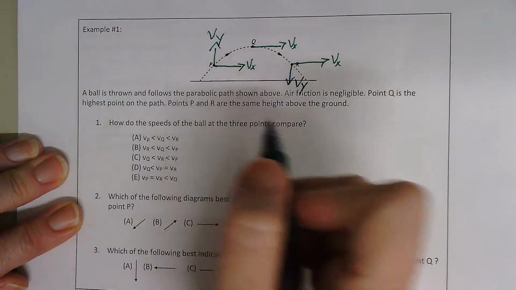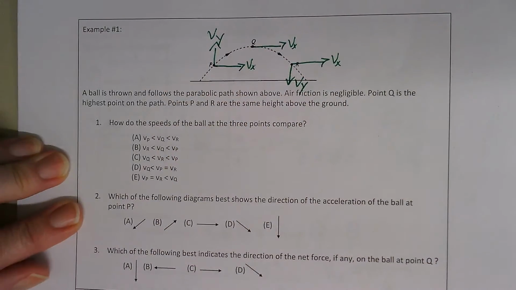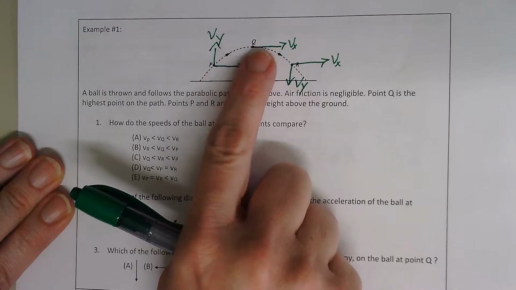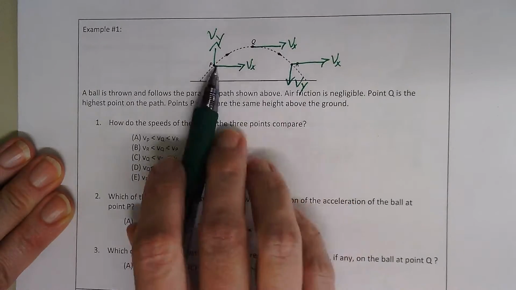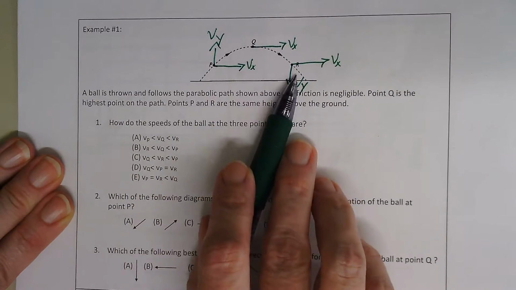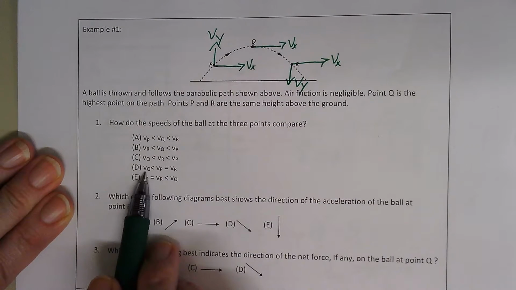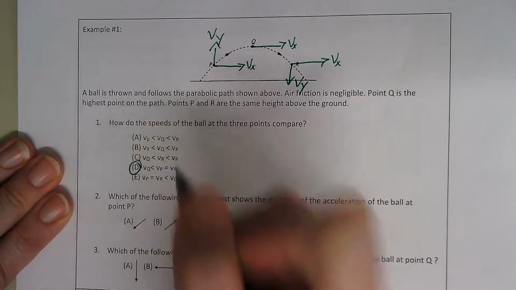So the resultant of this one and this one will be the same in magnitude. But this one will be a little less because it doesn't have a velocity vector in the vertical direction, because it's 0 at that point. So these two will have the same speed, and that one will be a little less. So I would say it's D. VQ is less than VP, which is equal to VR.